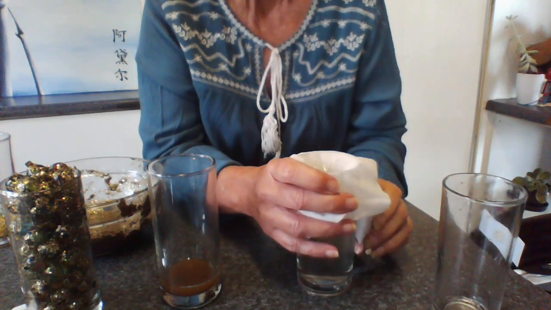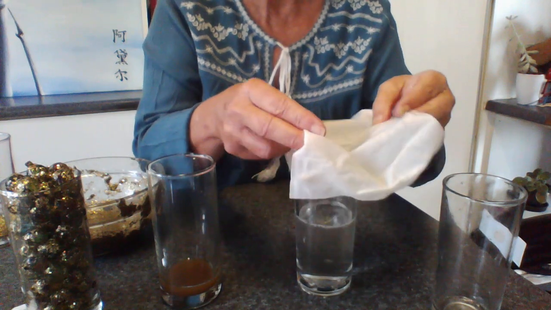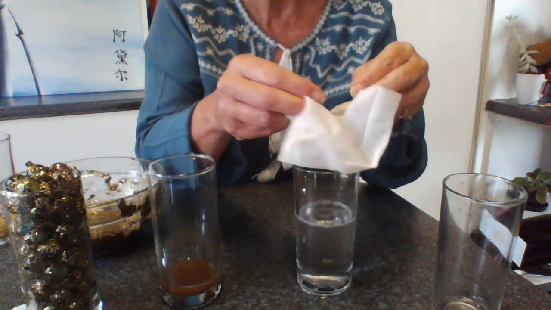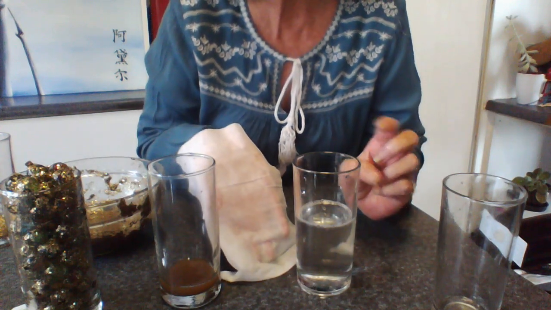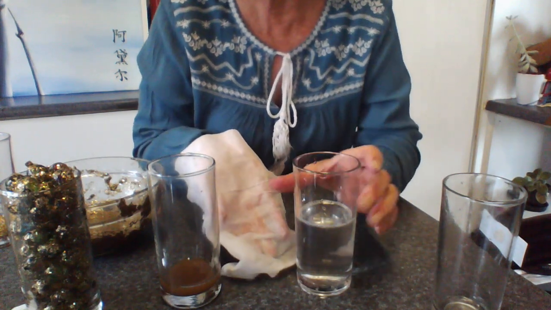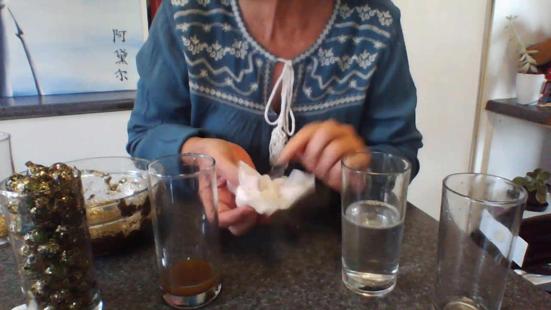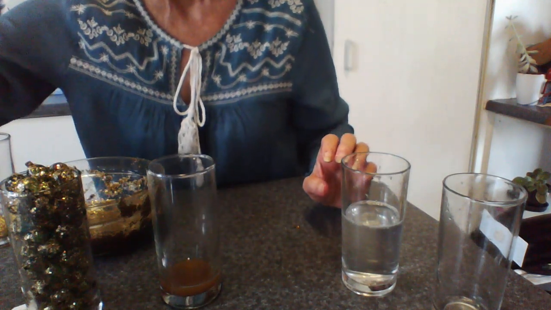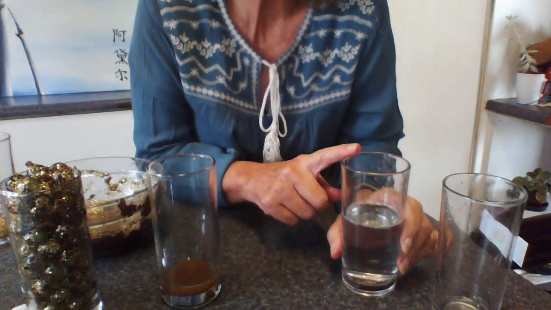Now, if we look carefully at the filter paper, we will notice no salt particles are left behind. Because it is not a mixture, it is a solution. You can even taste this water and it will still taste salty because the salt is still in that water. The only way that we can now separate the salt from the water is by a method we call evaporation.